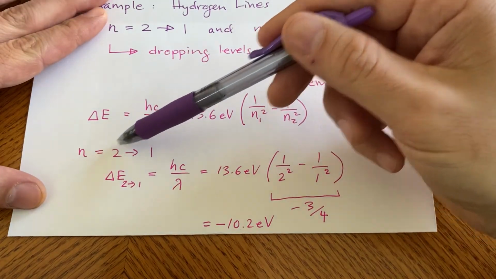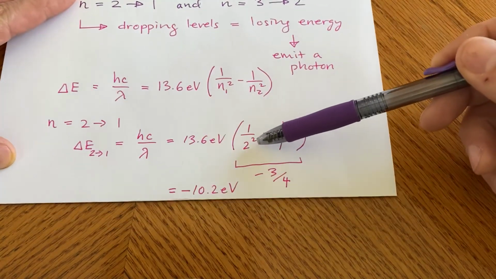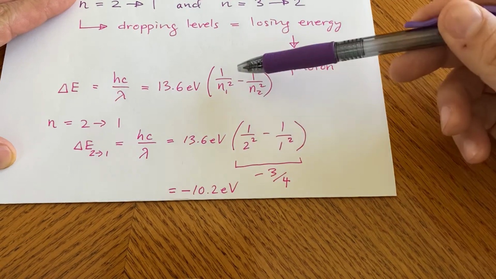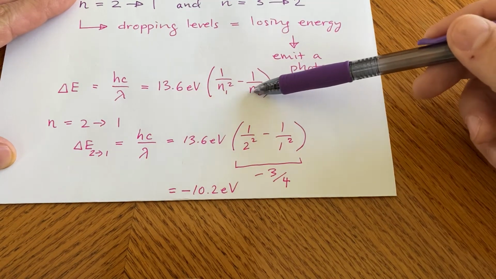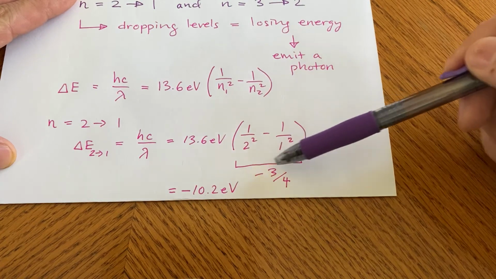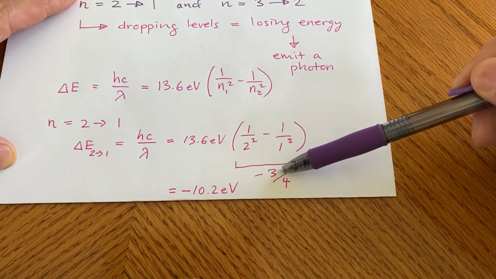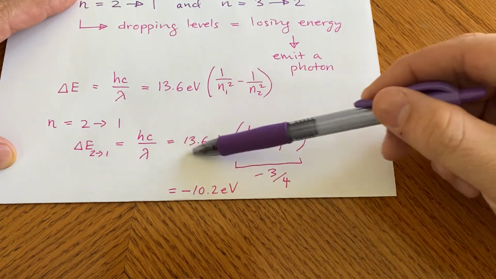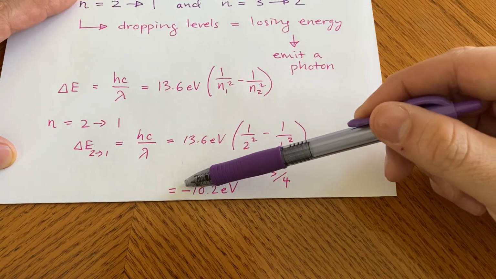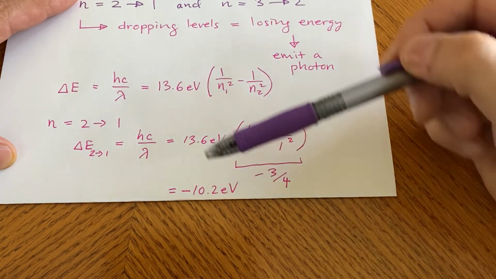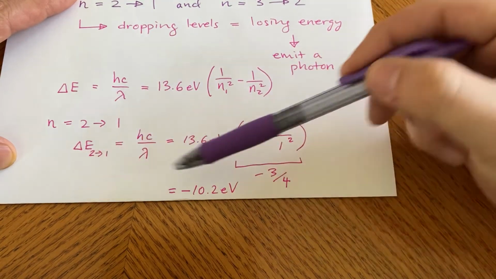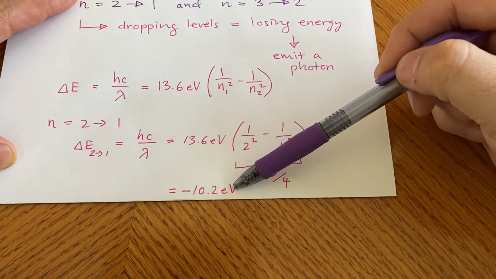So going from 2 to 1, we plug in n equals 2 for n1, and n2 is 1. So this quantity is minus 3 over 4 when you work it out. Multiply that by the 13.6 and you get negative 10.2 electron volts. So going from 2 to 1, you lose 10.2 electron volts.